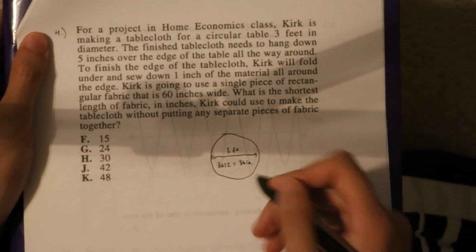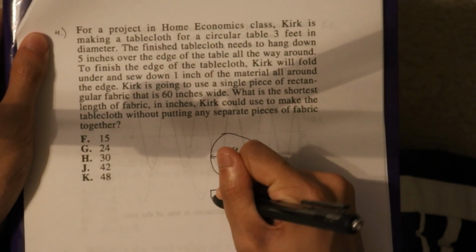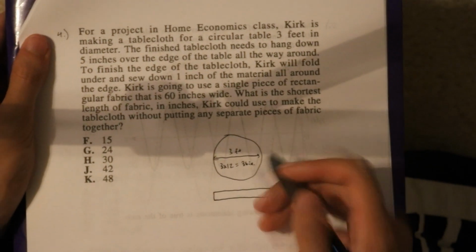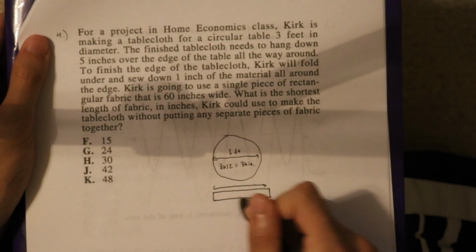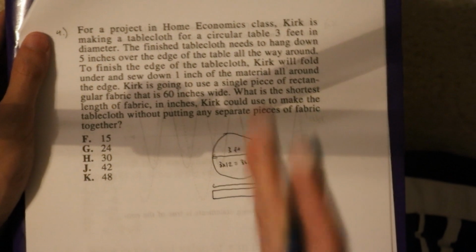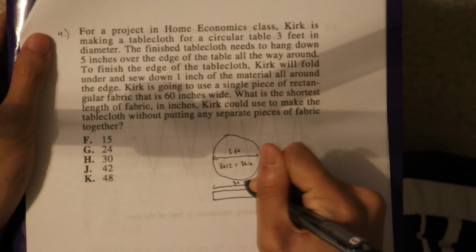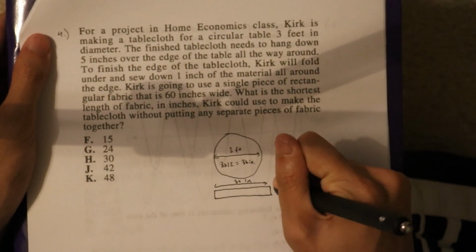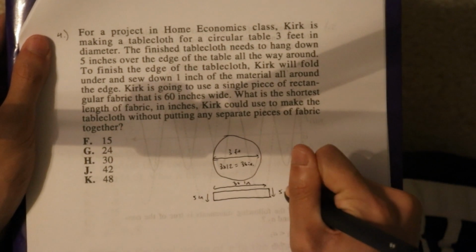And let's take a look at this perspective a little better. So I'm going to draw it this way so you guys get a clear understanding of what I'm saying. So we're going to look at this from a different perspective. Imagine that this piece is the table, just looking at the shape as a rectangle. So this would be 36 inches. So it says that it will hang down 5 inches. So this will be 5 inches here, and 5 inches here.